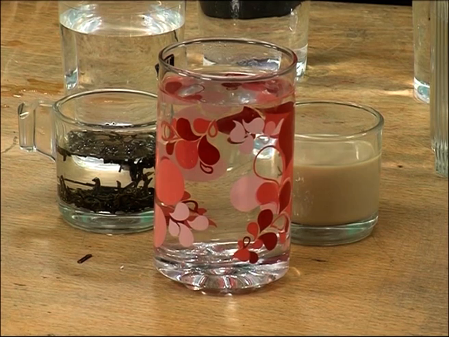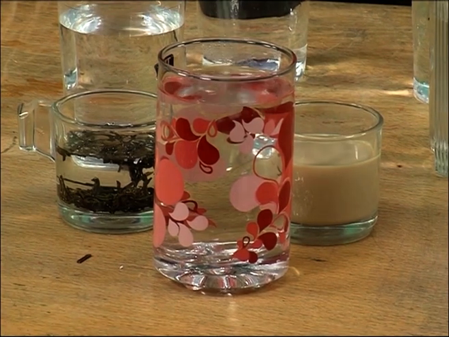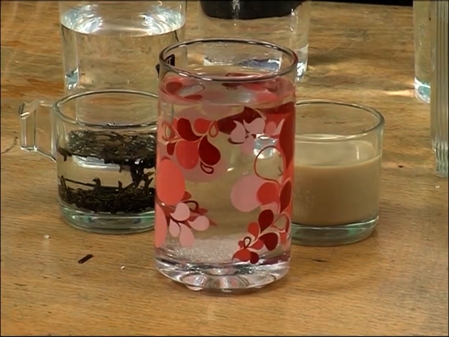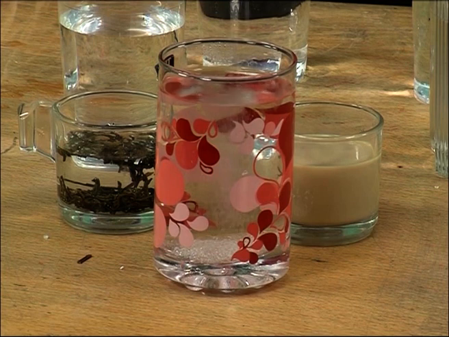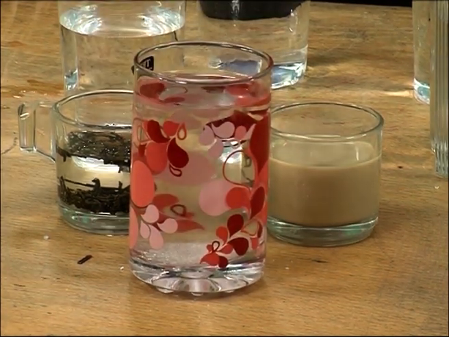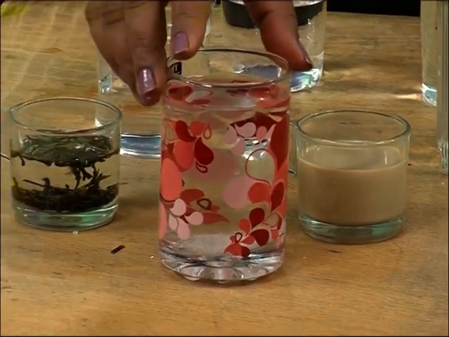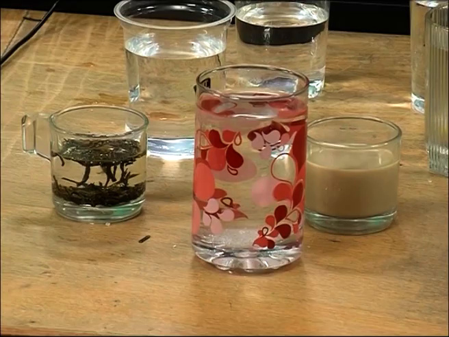This is also a mixture. We have added lemon juice with some sugar and a pinch of salt. Now your lemon juice is ready.